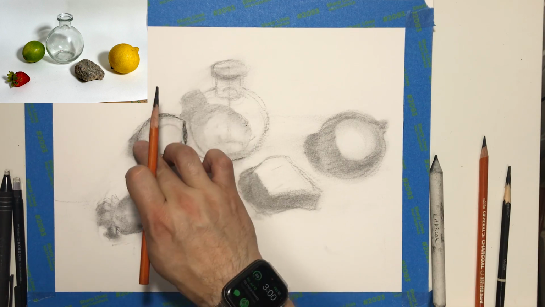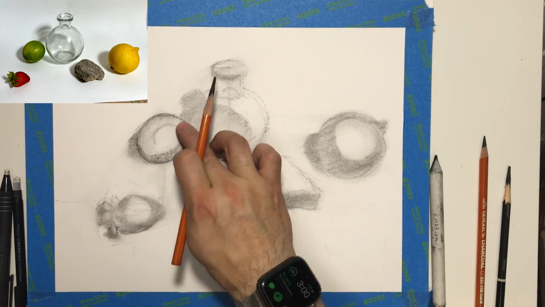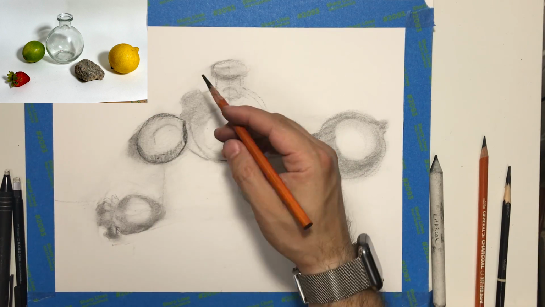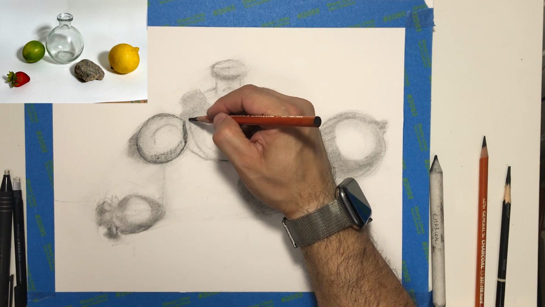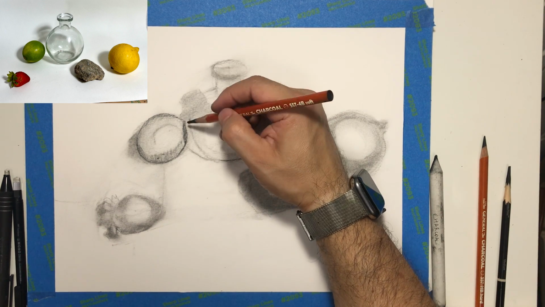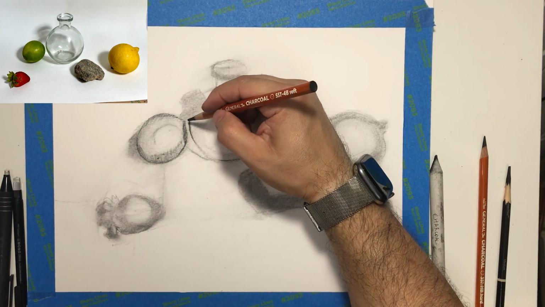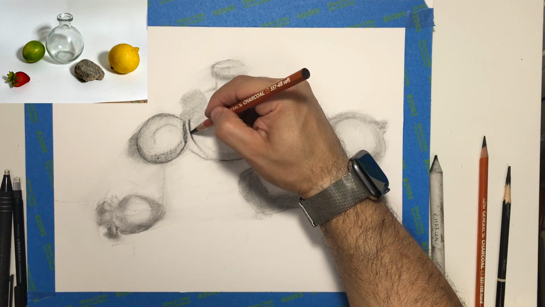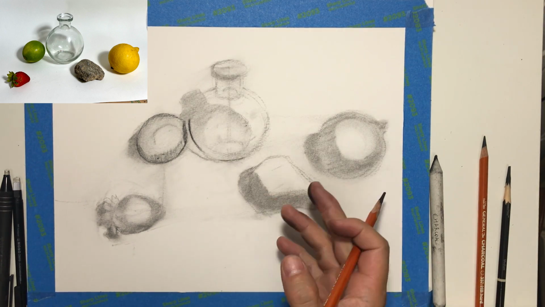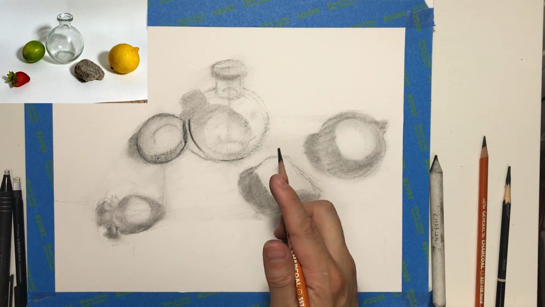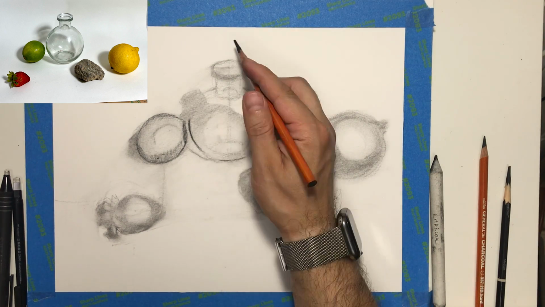And once I have them all on there, that's when I'll switch over and then begin to detail and focus more on the textures of each object individually, so that this begins to appear to be made out of a different material than this, and so on.